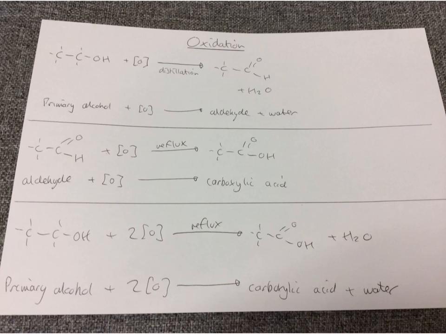We've got our primary alcohol being partially oxidized to give us an aldehyde and water. The second bit down is our aldehyde being oxidized further into a carboxylic acid. You'll notice there's no water given off there. Also, the third bit down there shows both of those steps combined together. So that's why there's two O's in brackets there, two oxidations happening at once.